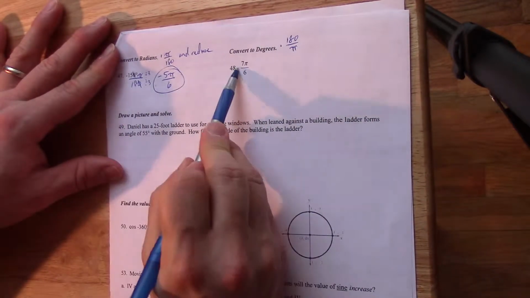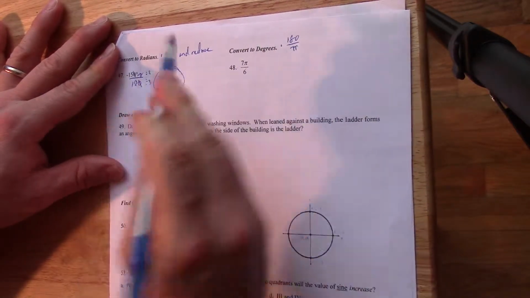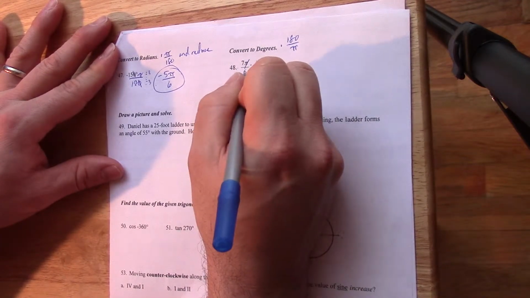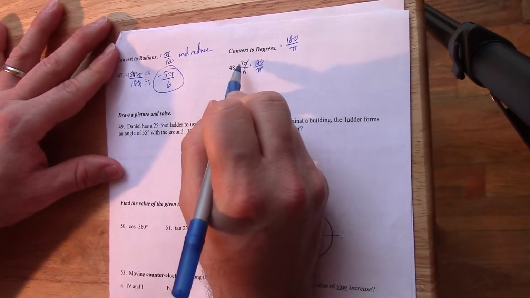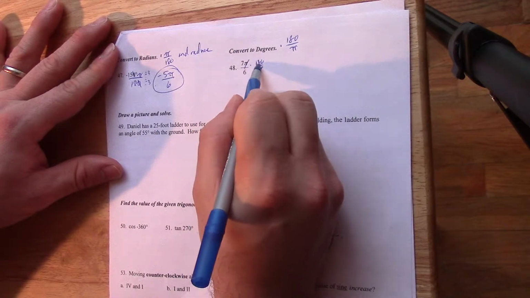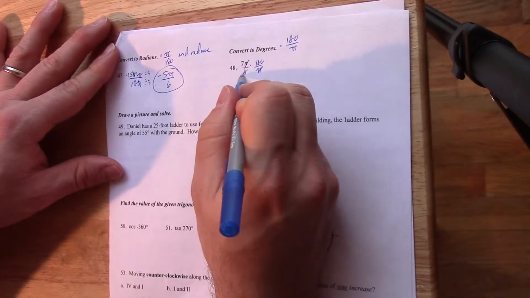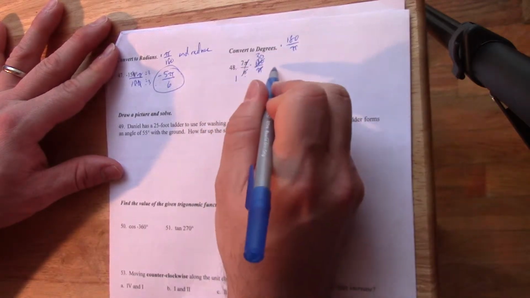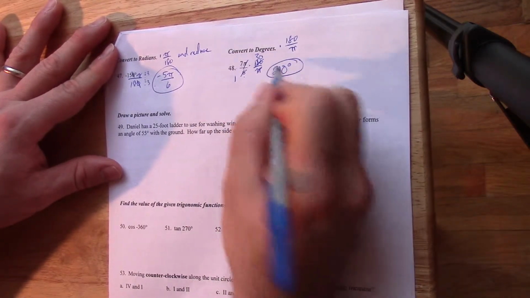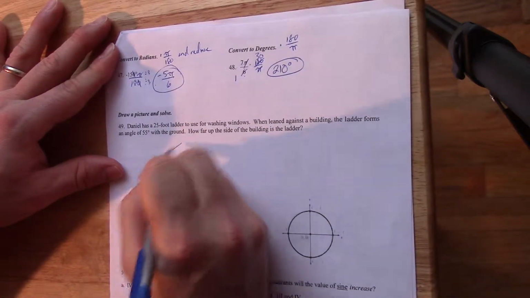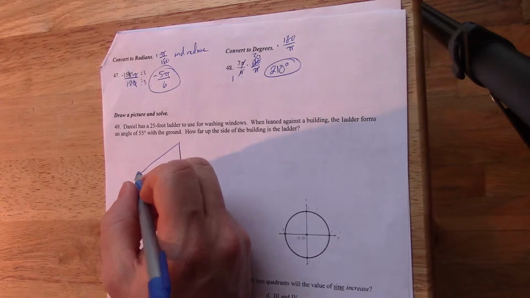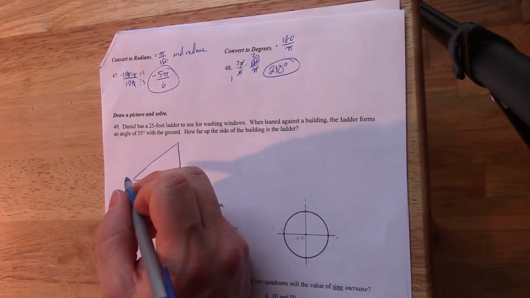Again, the answer to this should look like that. The answer to this should look like that. So if I times this by 180 over pi, the pi's cancel. You can literally in your calculator, and you'll have a graphing calculator to use, go 7 times 180 divided by 6. Or you can cross cancel, 6 goes into there once, 6 goes into there 30 times, and multiply across. 210 degrees.